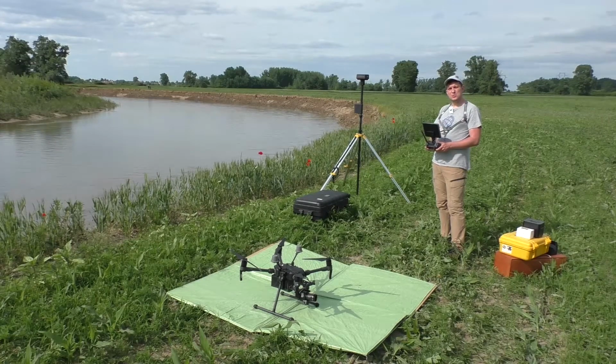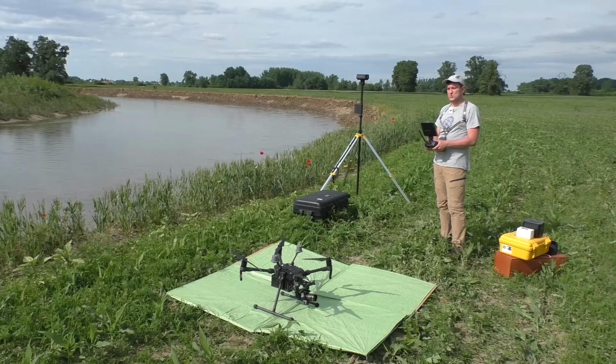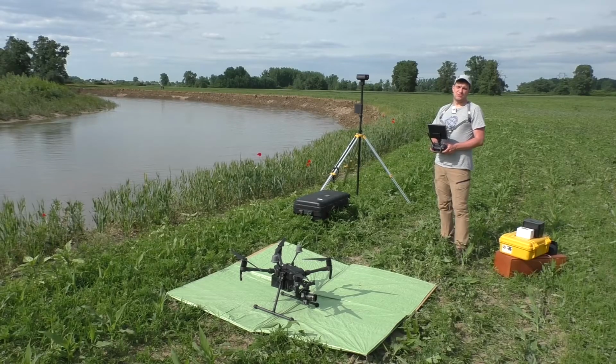But in this case we don't need that, and in this study and in this book chapter we also try to reveal their characteristics, how accurate are these RTK drones, and what could be their advantages in the riverbank erosion surveys.